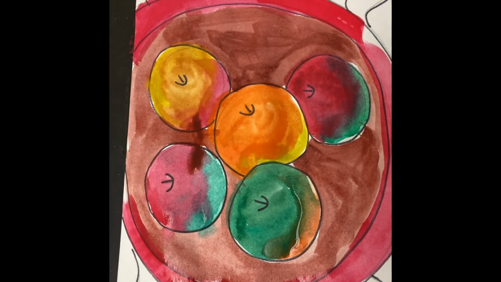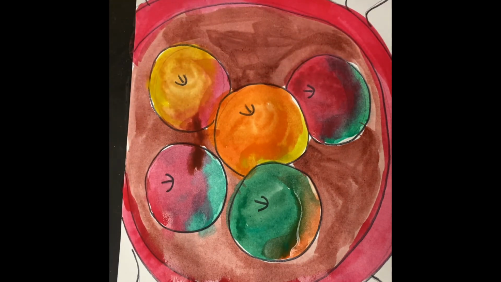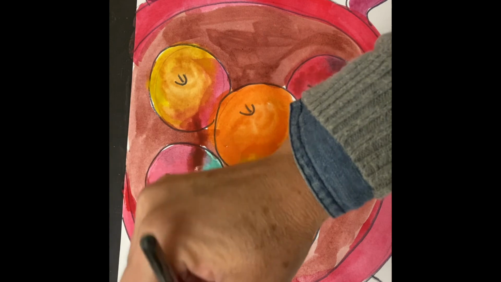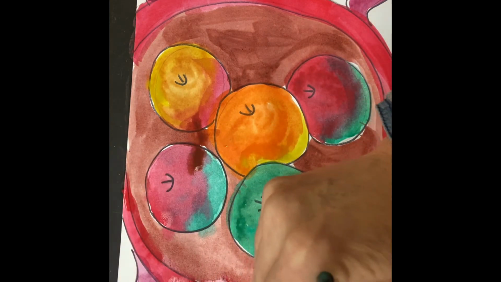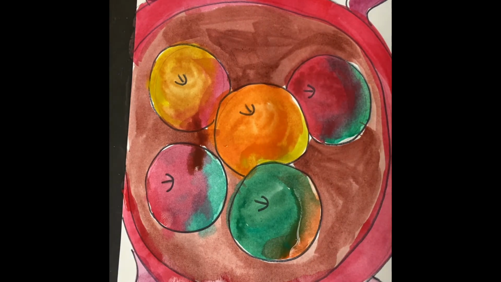Now, for my background, I want to go more towards the cool colors because I want there to be a contrast. That means something different than the warm colors. So I'm going to go towards the cool colors, which is purple, blue, and green. I'm going to start with purple, and I'm going to do all of my inside lines with purple. And then I'm going to go into blue for all the other areas.